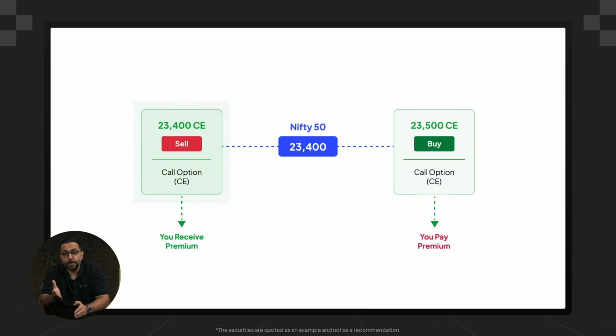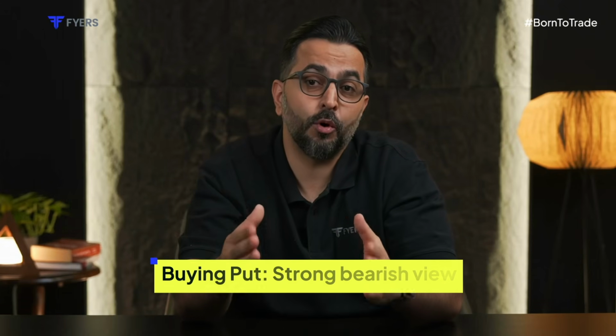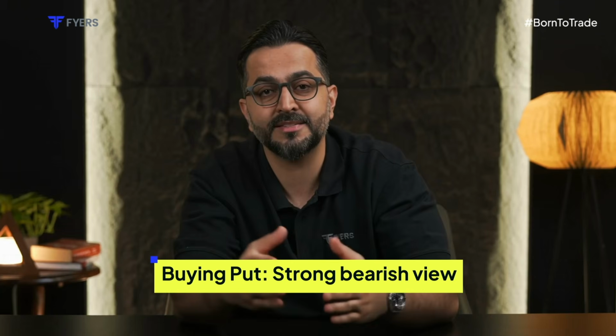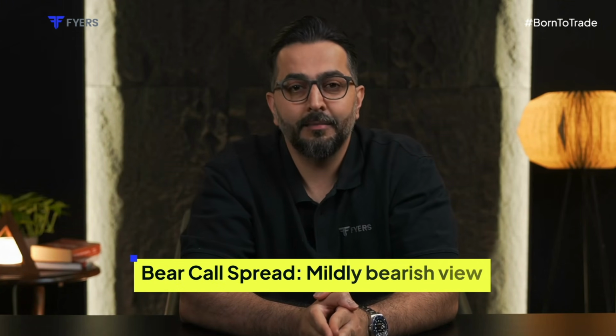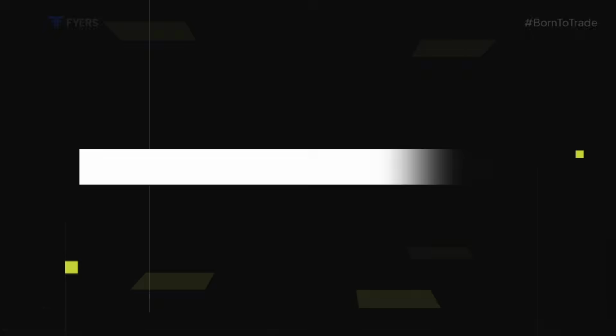Since you receive more premium from the call you sell than for the call you buy, time decay can work in your favor as long as the market stays below your selected level. So buying a put is more suitable when you expect a strong downside move. A bear call spread is more suitable when you are mildly bearish or expect the market to stay below a certain level.